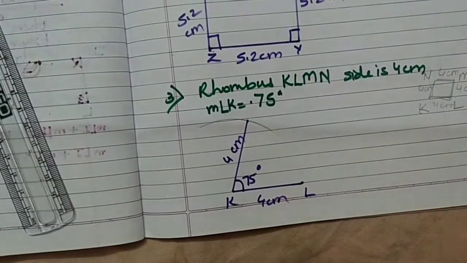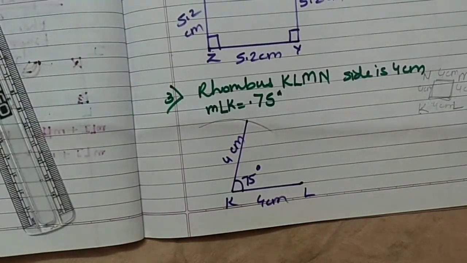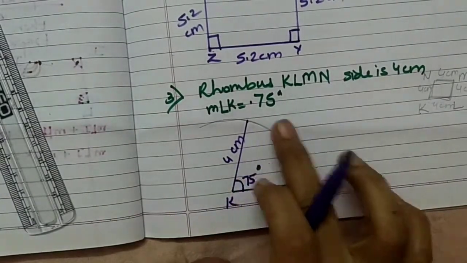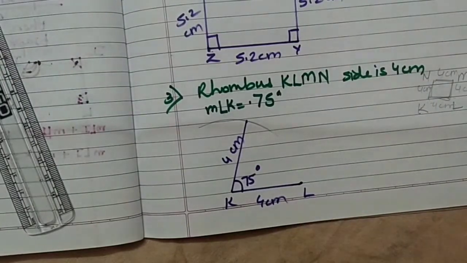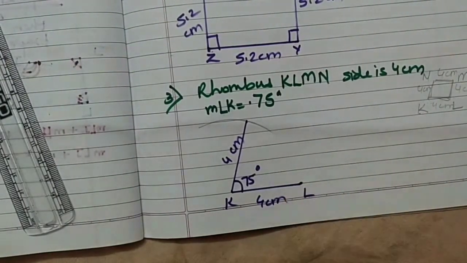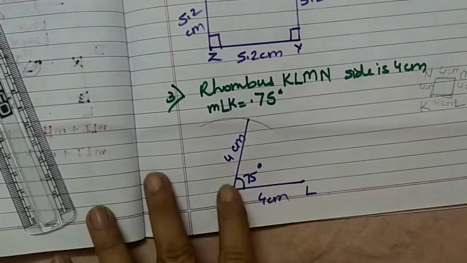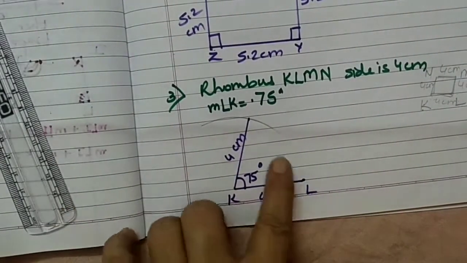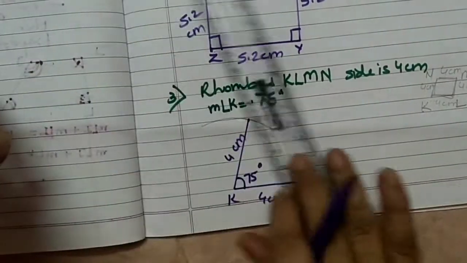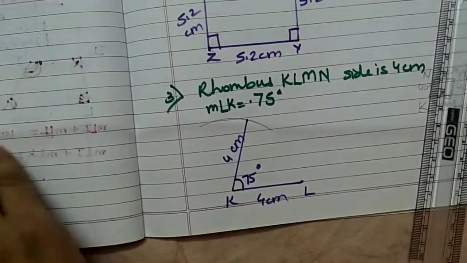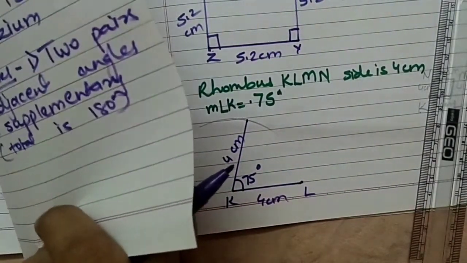Now what about the remaining two? What should be done? How do we come to know where the other side is? I know 4 centimeter, but where should my 4 centimeter be? What should be the angle over here? I cannot draw with only this much information. So we'll have to check what other properties of a rhombus we know.